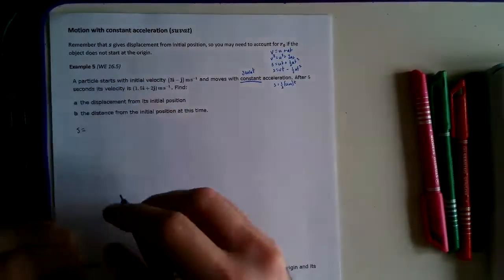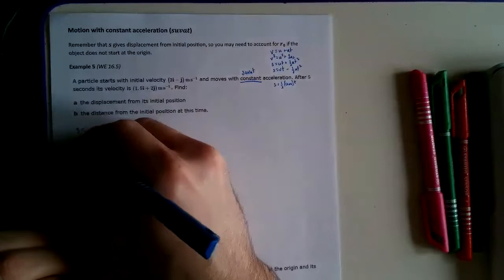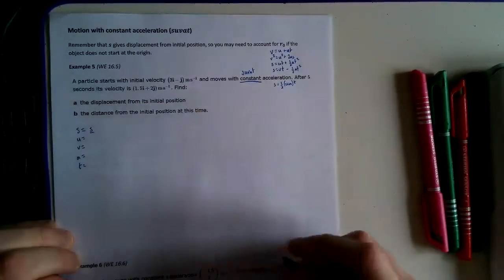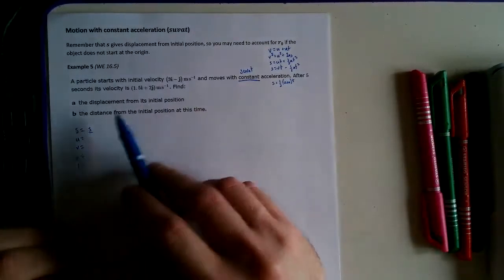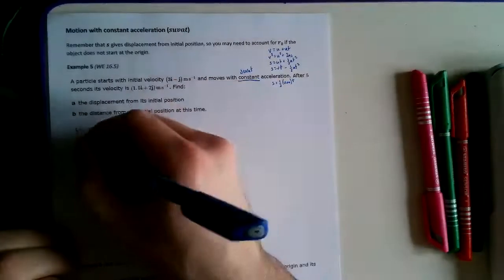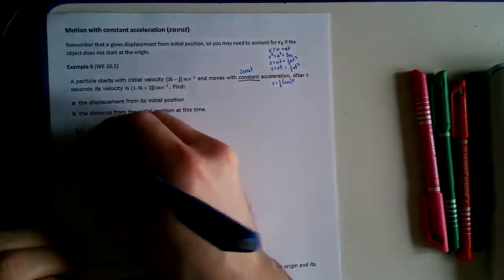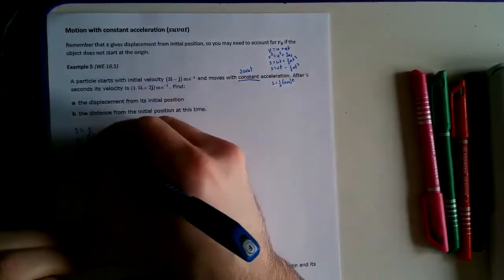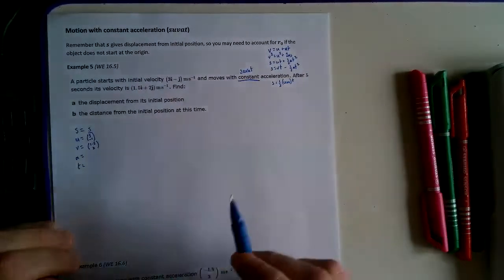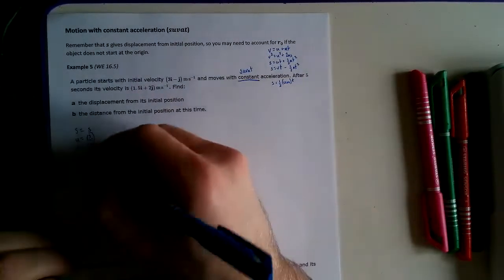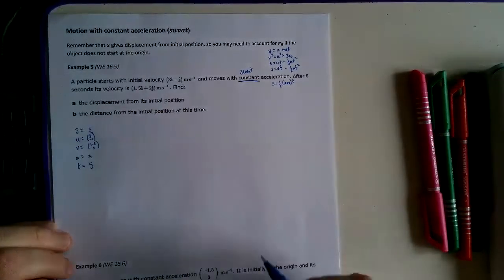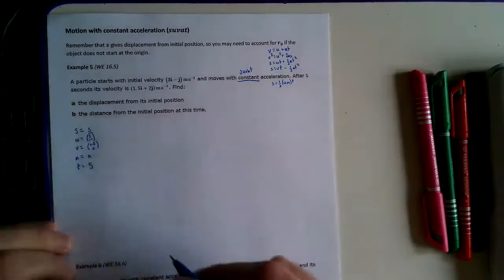So SUVAT. Well, S is what we're trying to find, and that's a vector. U, its initial velocity, is 3, minus 1. Its final is 1.5 and 2. Its acceleration we don't know, but we know its time is 5. So we can use the formula without A.